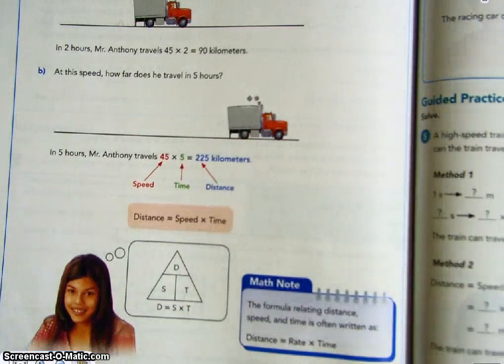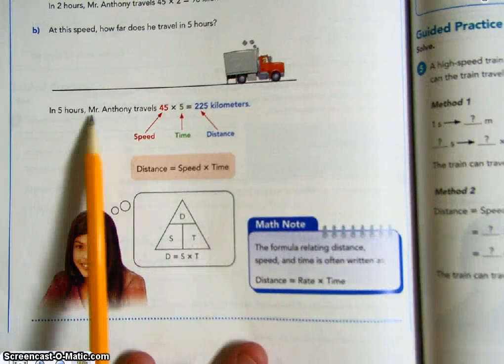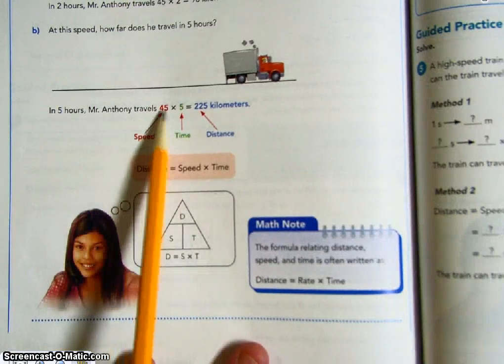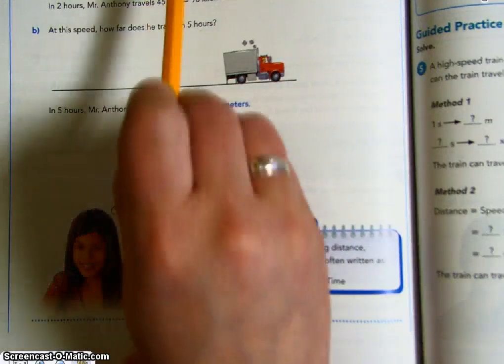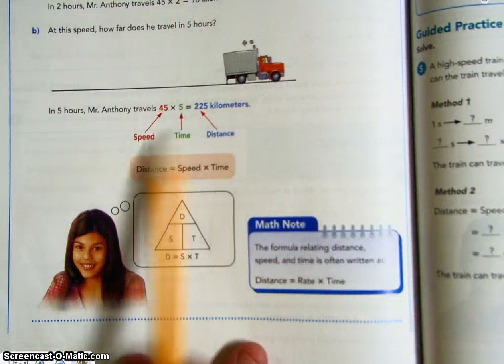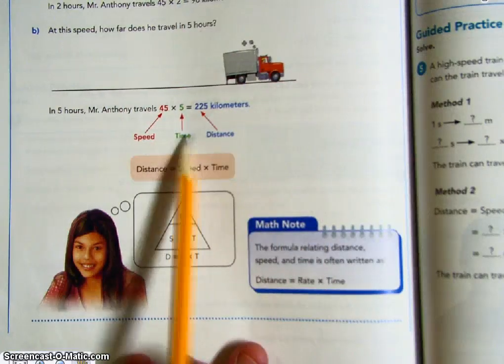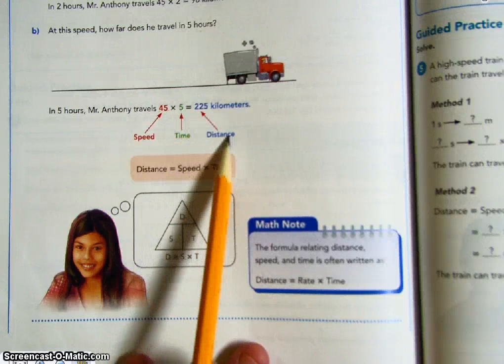Just like they did down here, in 5 hours, Mr. Anthony would travel 45, which is our speed. 45 kilometers is what we saw at the top. The time is 5 hours, and it will equal the distance he can travel.